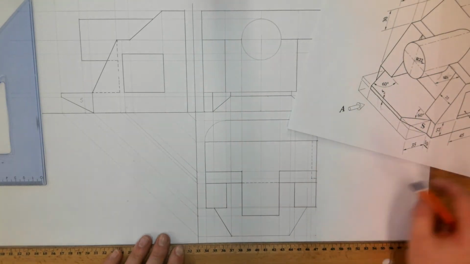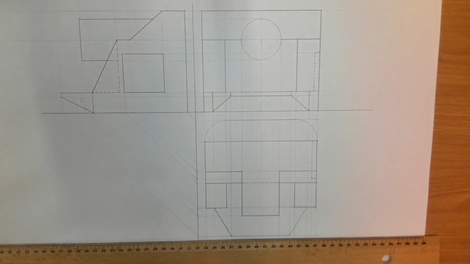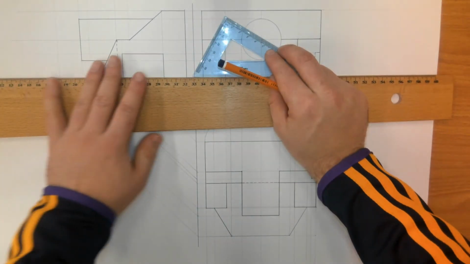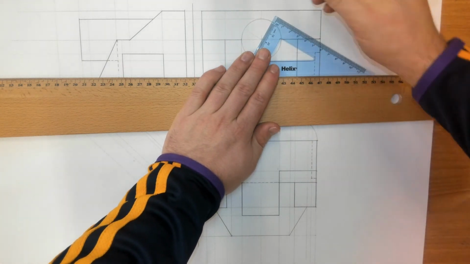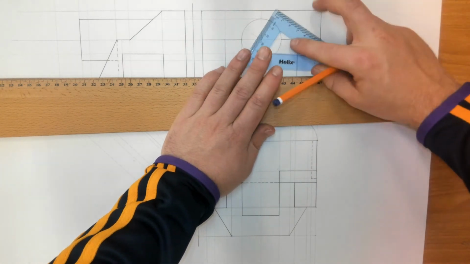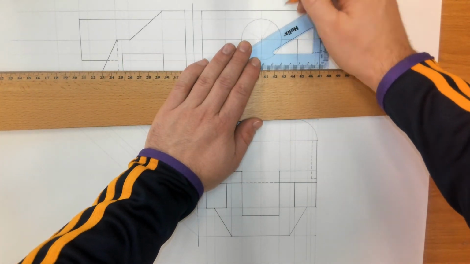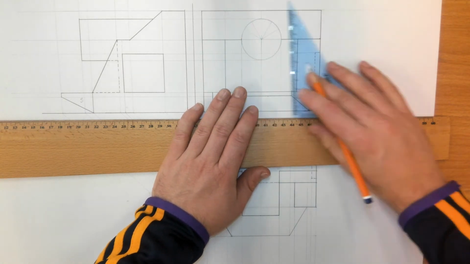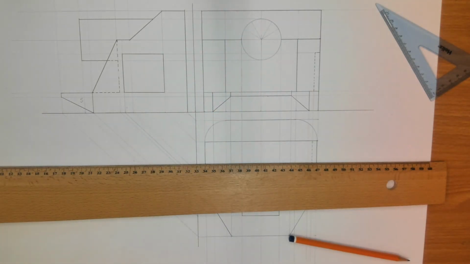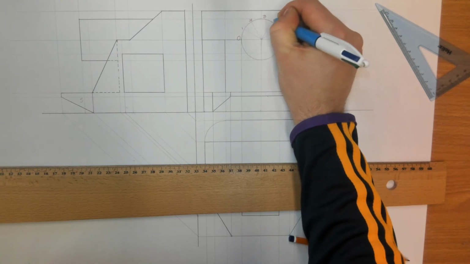Right, we'll get started anyways doing up the division. So we're going to divide it up into 60-30, the top half. So 60-30. We're going to label our points, 0, 1, 2, 3, 4, 5, 6.